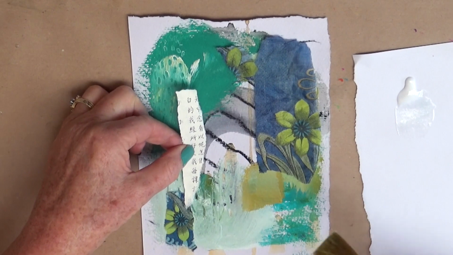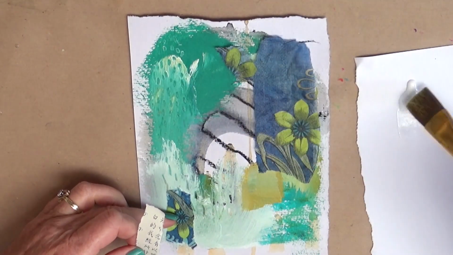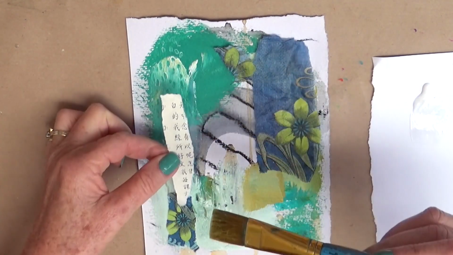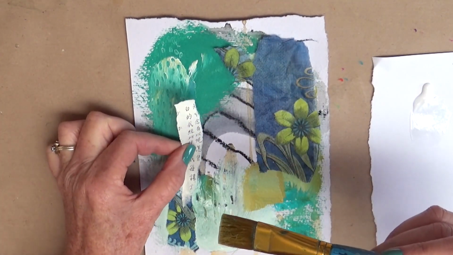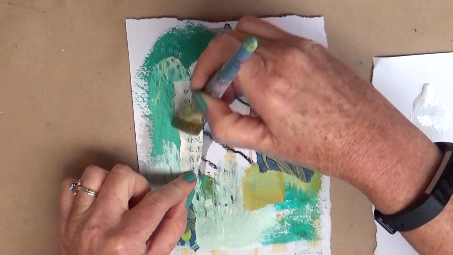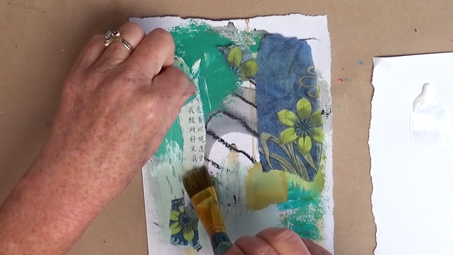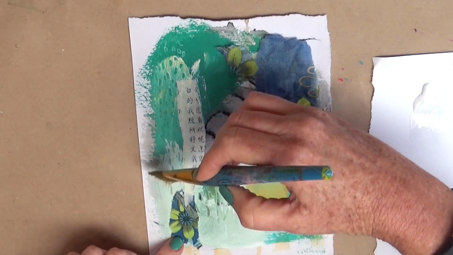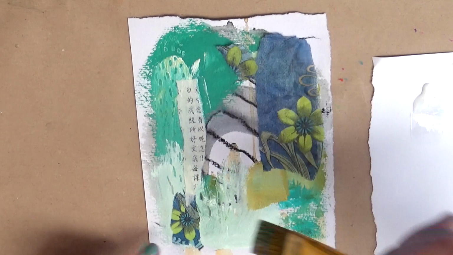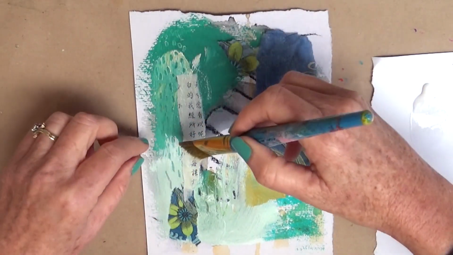So I'm going to actually overlap this one here, just adding a little bit of the matte medium, placing the collage element in another layer. So this is a piece of text from a secondhand book, so it's going to act in a different way. It's a little bit more robust than the napkin.